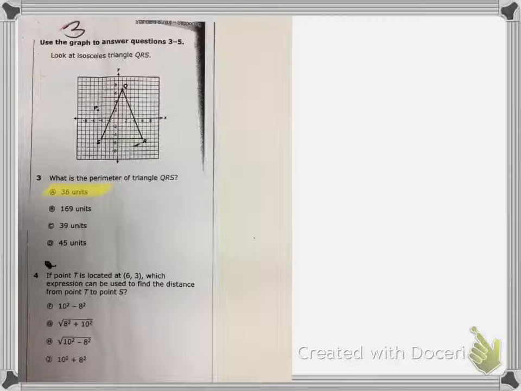Okay, so number 4 says point T is located at 6, 3. Which expression can be used to find the distance from T to S? So we're going to go to the grid, and we're going to find 6, 3. So 6, 3 would be over here, going to the right at 6 and up to 3. It's hard for me to get it exactly, but 6, 3 is somewhere in this vicinity, so we're going to call that T.